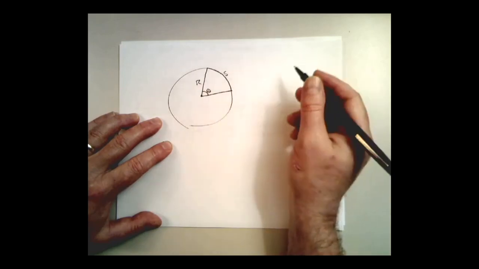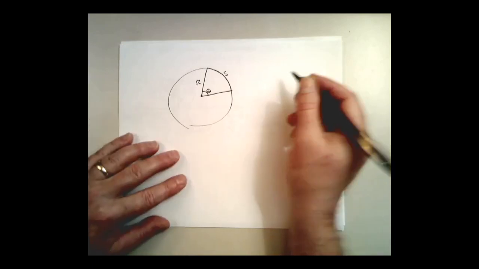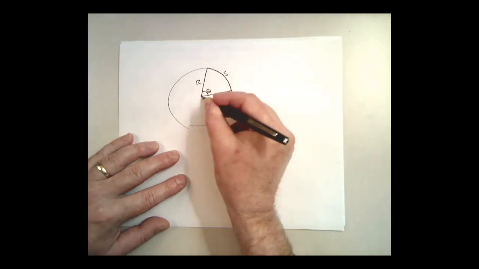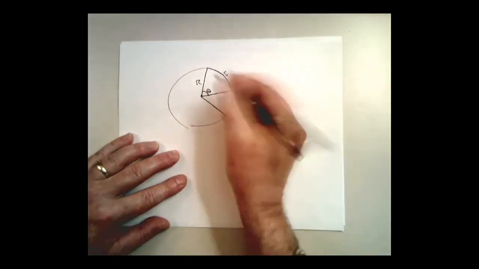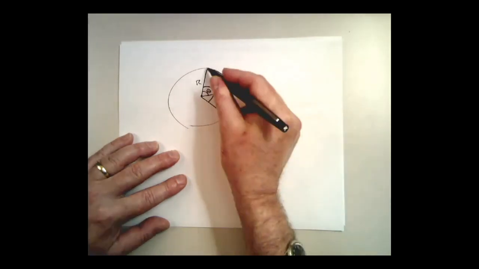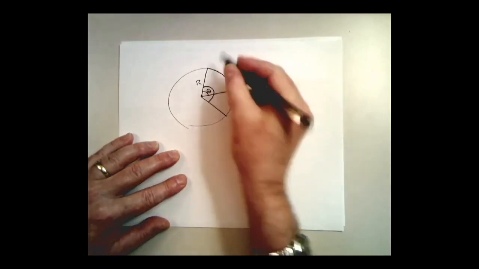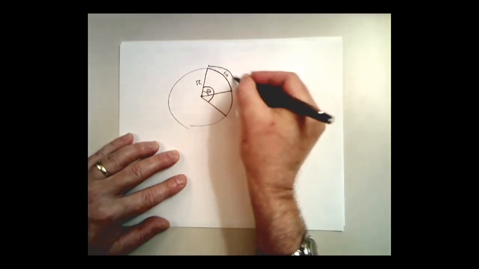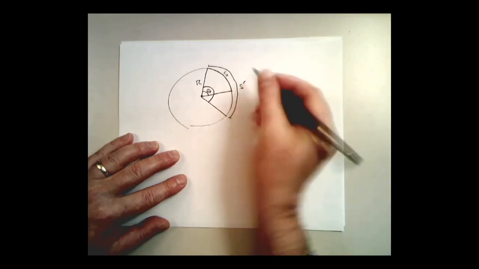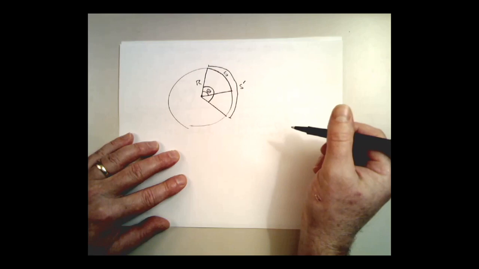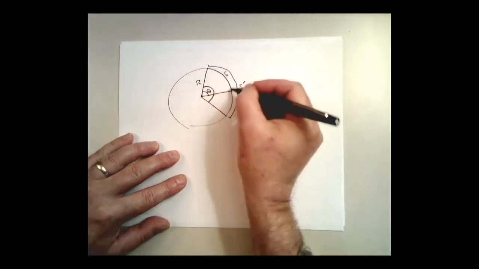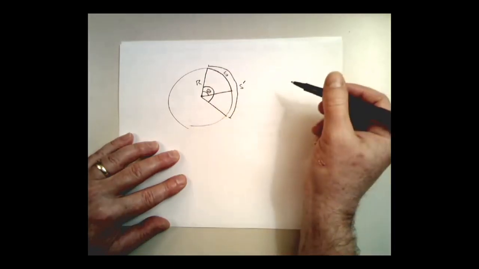Here's what I want you to notice. If I doubled the angle of my sector, what's going to happen to the arc length? How's the arc length going to compare to the arc length of the original? Well, if I double the angle, I think it's clear that the arc length is going to double as well.